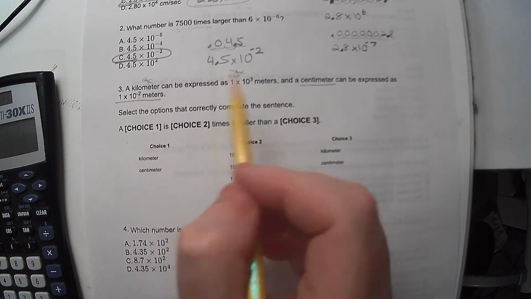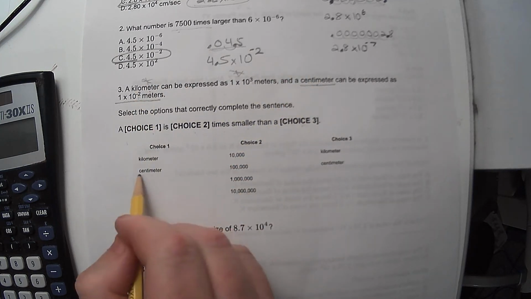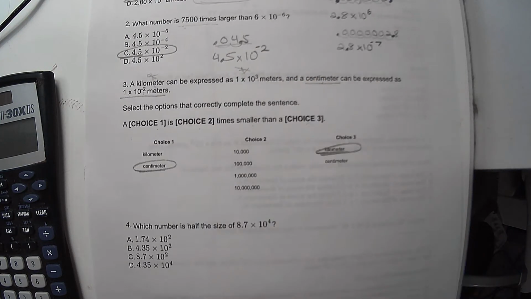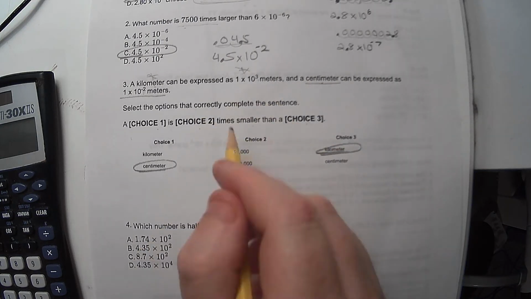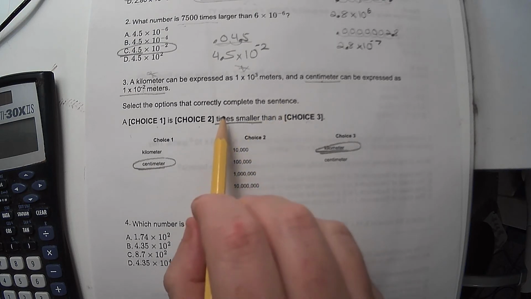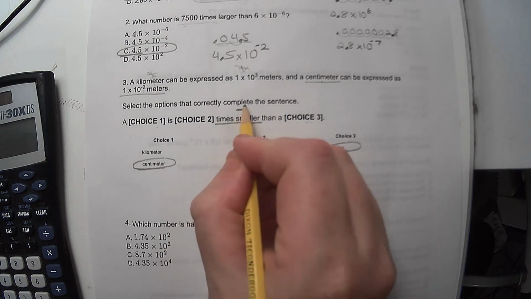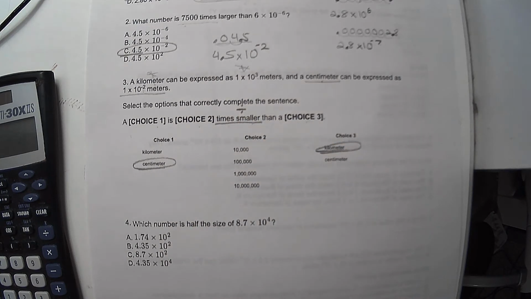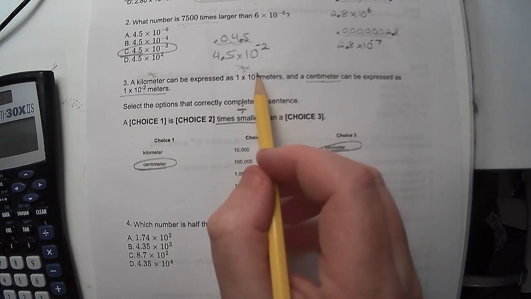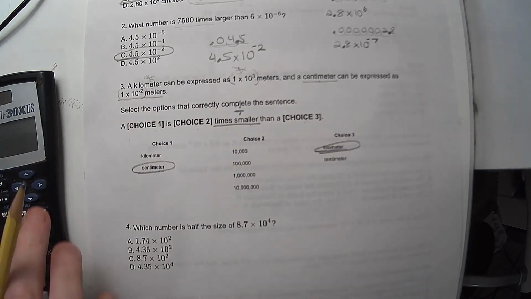So a negative 2 is less than 3, so that means a centimeter is less than a kilometer. So centimeter less than kilometer. And now this takes us to this fun part. This is going to be what you see over and over again. If it says times smaller, times larger, all that kind of stuff, this is your signal that you need to divide these out. Alright, so we always want to put our largest exponent in first, and then we're going to type in our smaller one second.